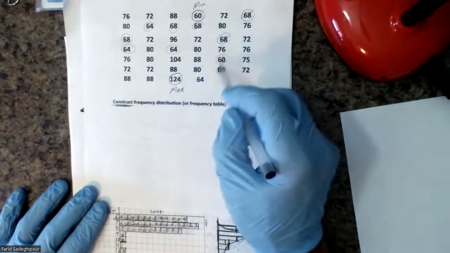There is no number that starts with 11. So 11 is blank, but you should still have it here because we want to make sure that we have all the numbers from 6 to 12 in order. Even if you don't have it, it has to be plugged in. And then 12: 124 is the only number. You put that one here, right?